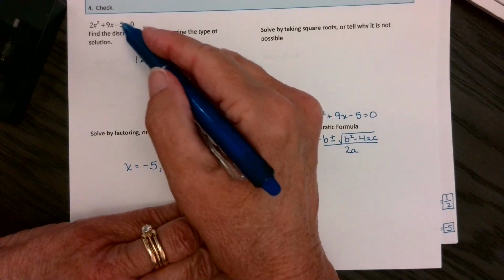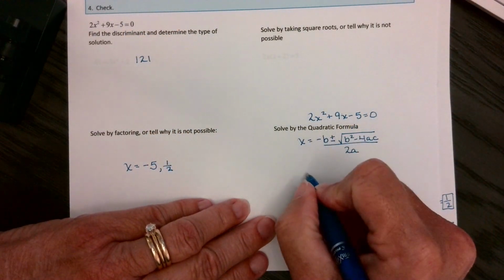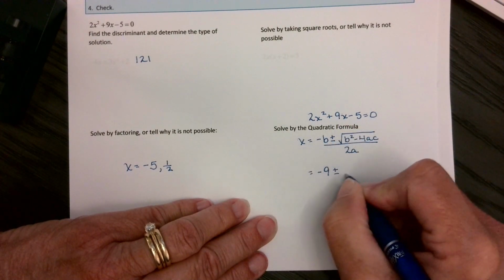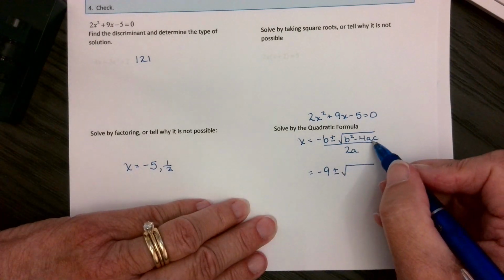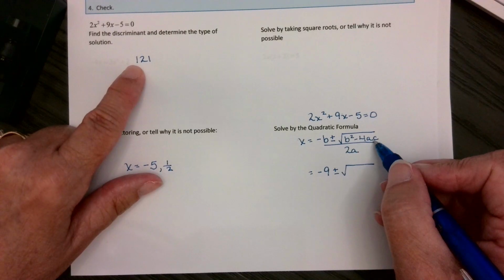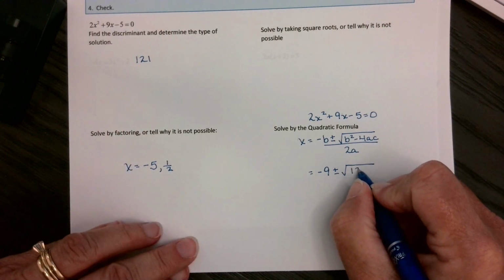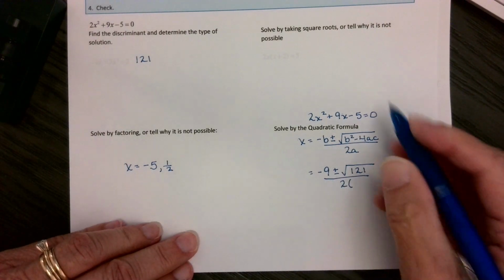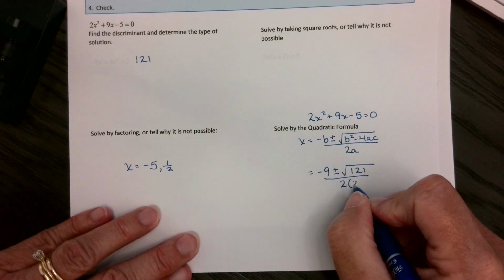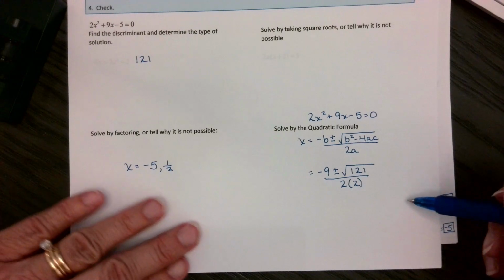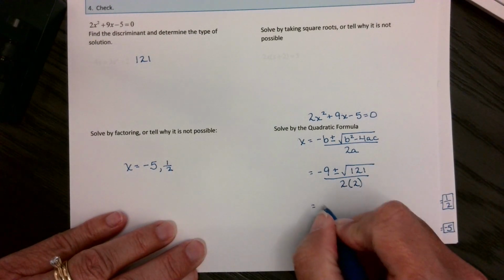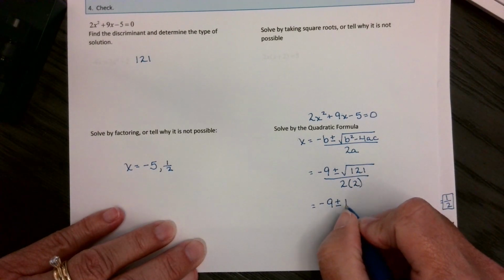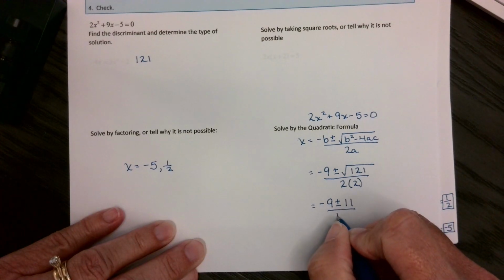So I just transferred this problem over to here. Our b is 9, so it's going to become negative 9 plus or minus the square root of b squared minus 4ac. We already did that in our last video, which was 121, which is a perfect square, all over 2 times my a, which is 2, because I'm not going to do that all over again. Now I get negative 9 plus or minus the square root of 121, which is 11, all over 4.